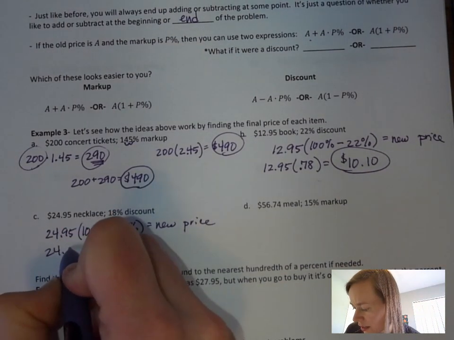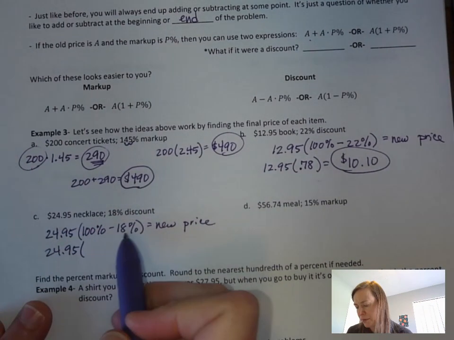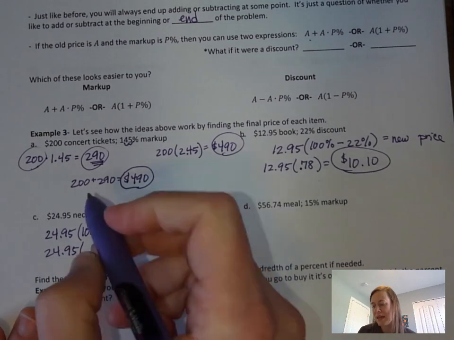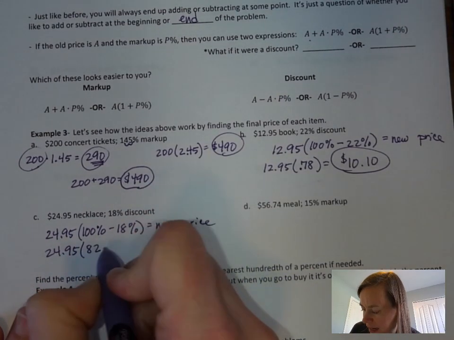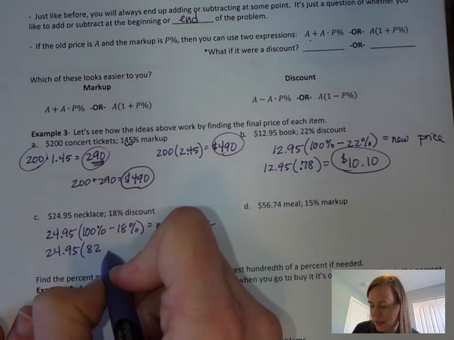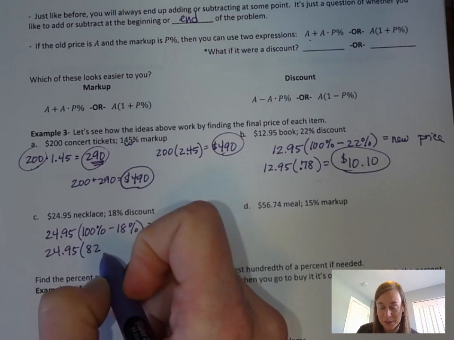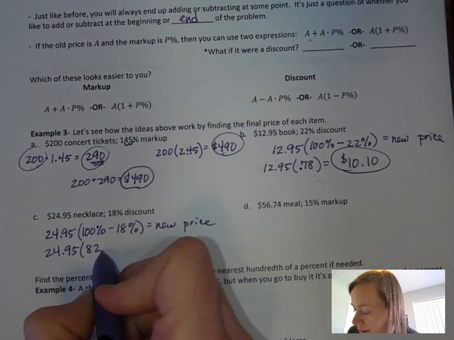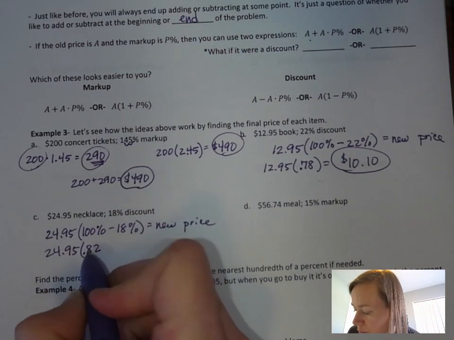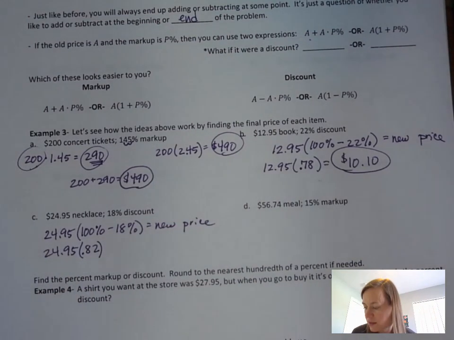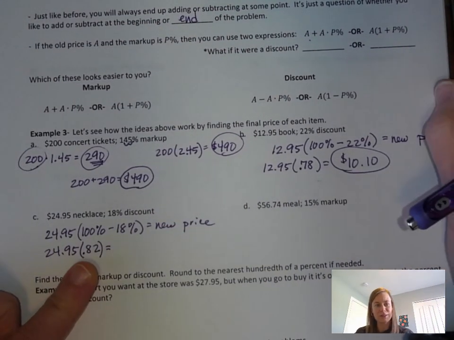So $24.95. I'm going to subtract this. That's going to get me 82%. I'm going to write down the 82. Before I write that percent sign, I'm going to go ahead and just skip the percent sign and put it in a decimal instead. So 82%, move that 2 places, it becomes 0.82. And then what does that equal? That's what we need to figure out.